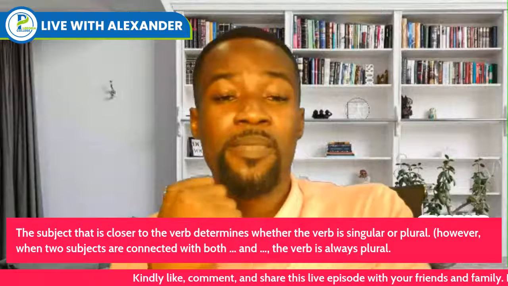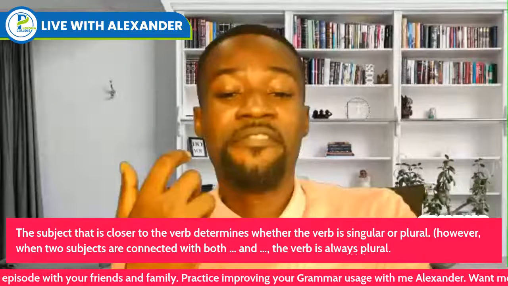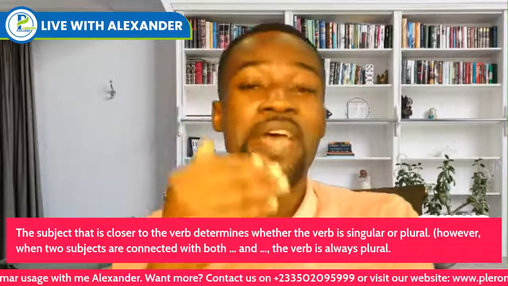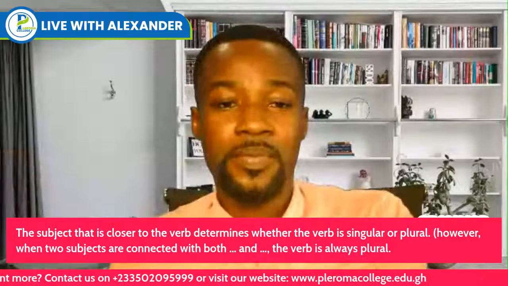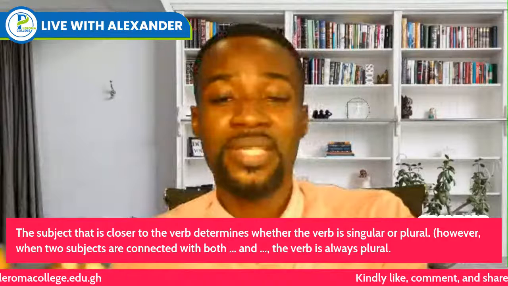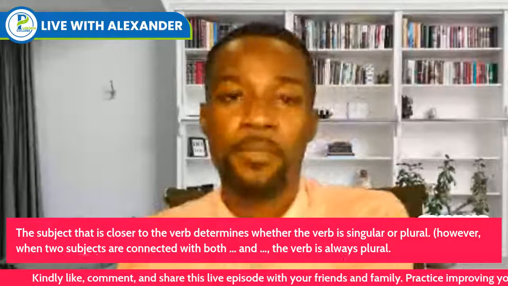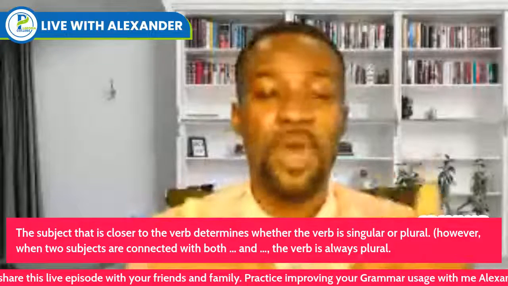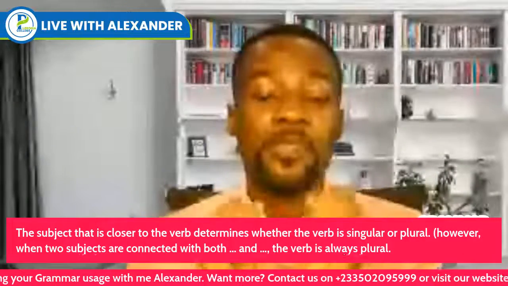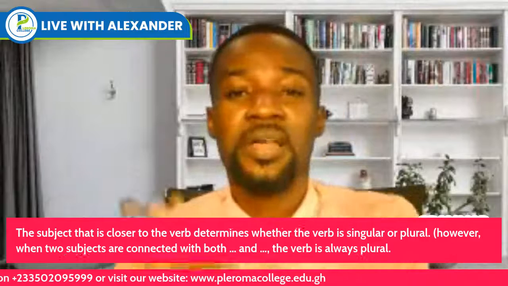In a case where the subject closer to the verb is plural, the verb takes the plural form. For example, either my sister or my parents were in attendance. Notice that the subject closer to the verb is plural, which is parents. That is why the verb takes the plural form. So if you compare this to the first one, where either the cops or the robber was blamed for the victim's death, you notice that the subject closer to the verb is singular, so the verb takes the singular form.